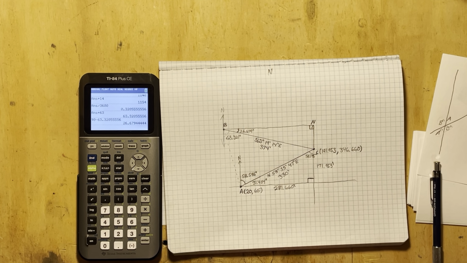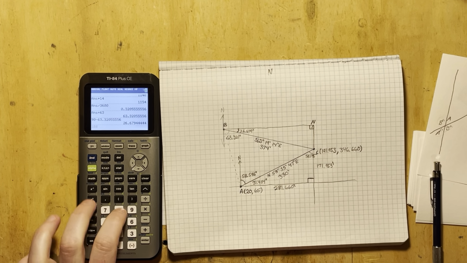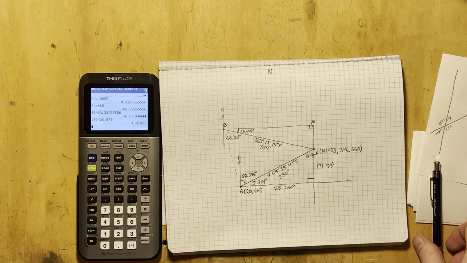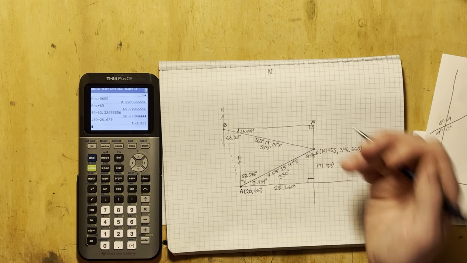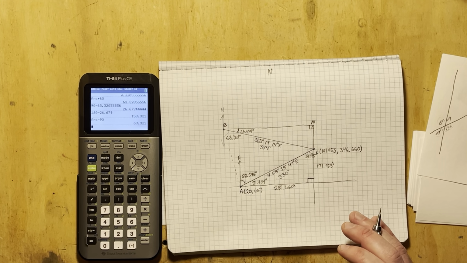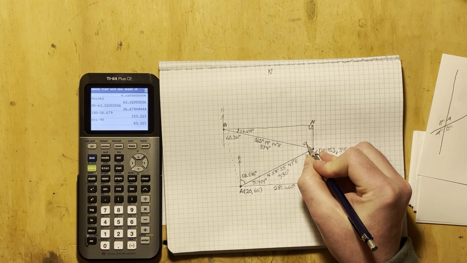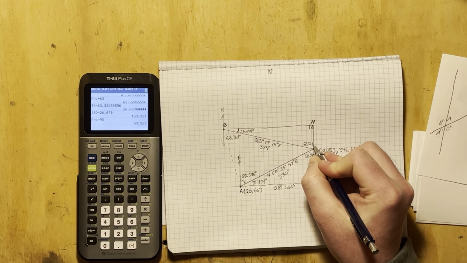Based on a triangle having 180 degrees, 180 minus 26.679, oh, subtract that 90 also. 63.321.